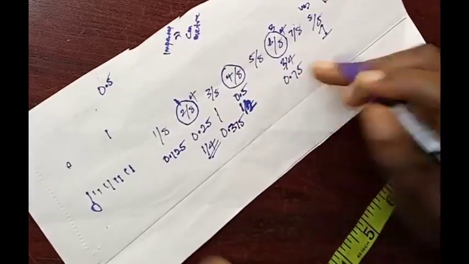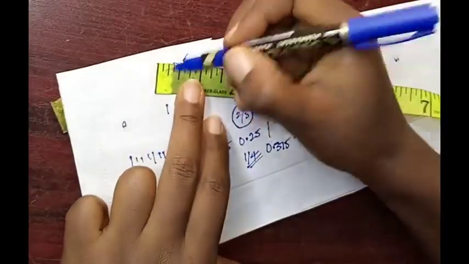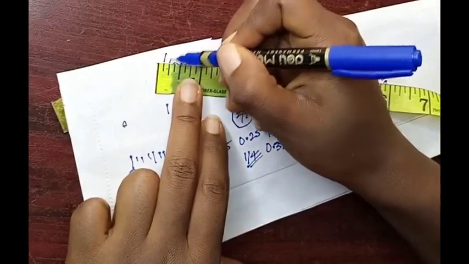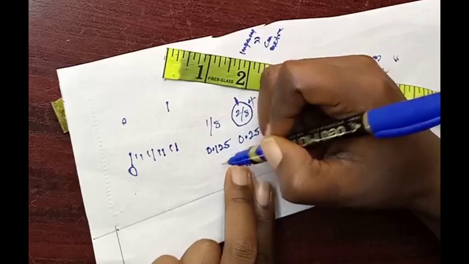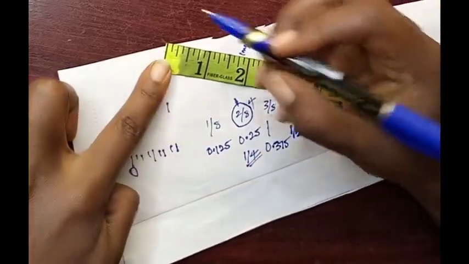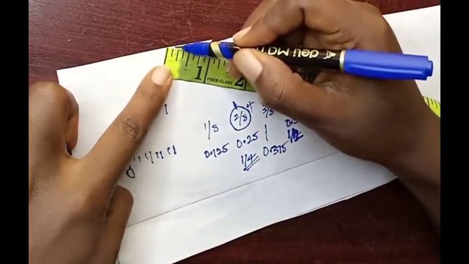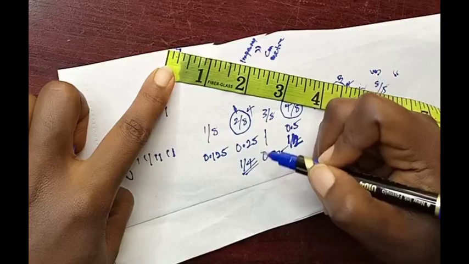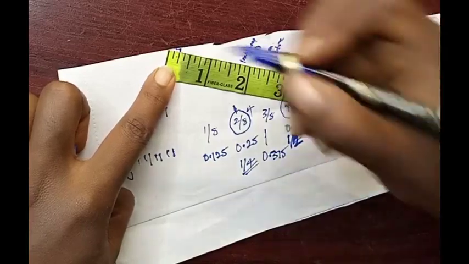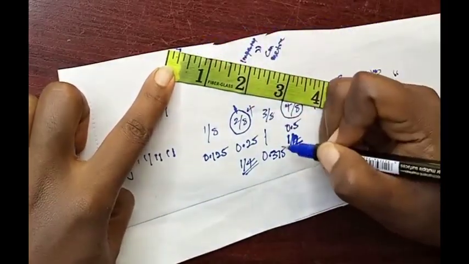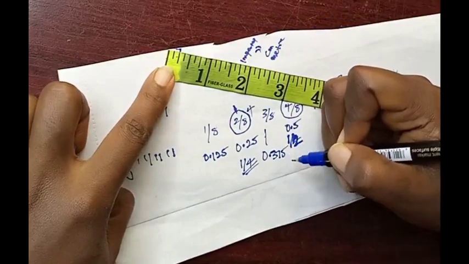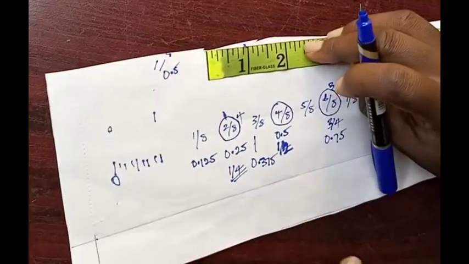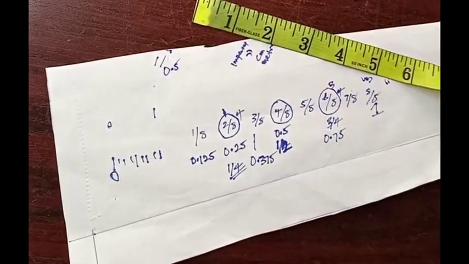Okay, now what you need to know is that each line here has become 0.125. One line here is 0.125. Two lines here has become 0.25. Three lines here has become 0.375.